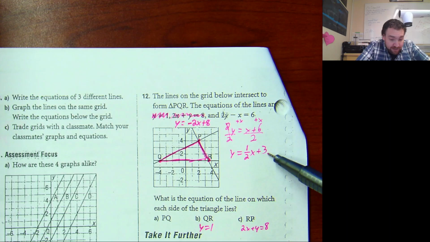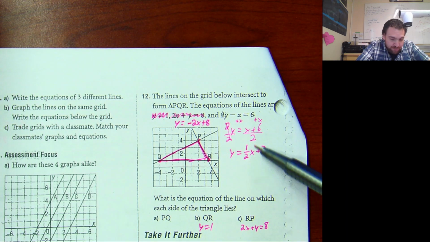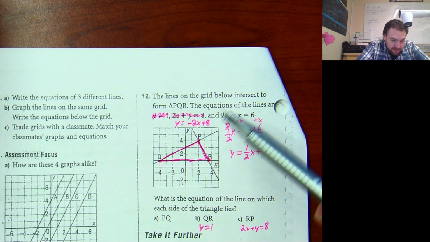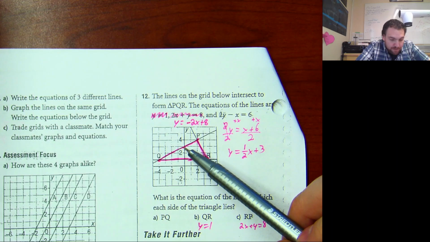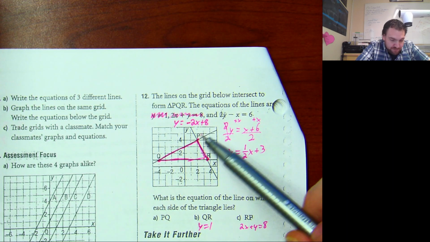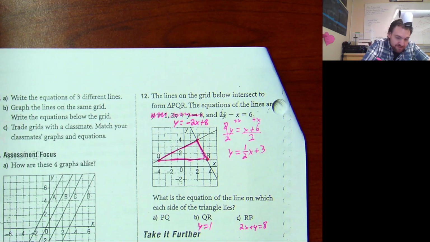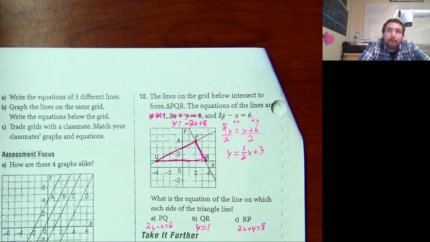So I want a line that has this y-intercept and this slope, which means I go 2 in the x and 1 in the y. So that right there is my intercept. So I'm going to go over 2 in the x, up 1 in the y, and so it's got to be this line here. So this one is 2y minus x equals 6. That's 12.